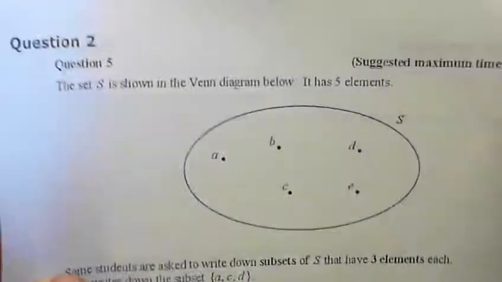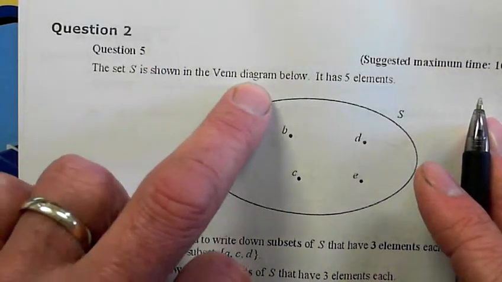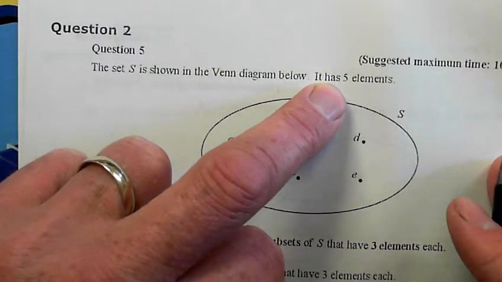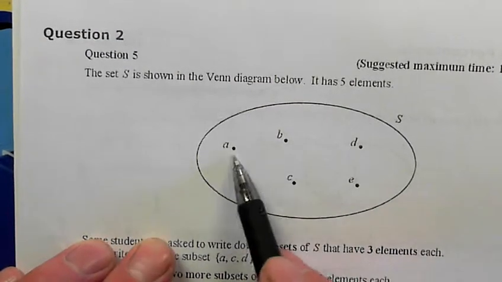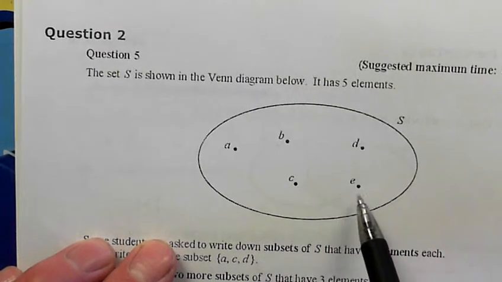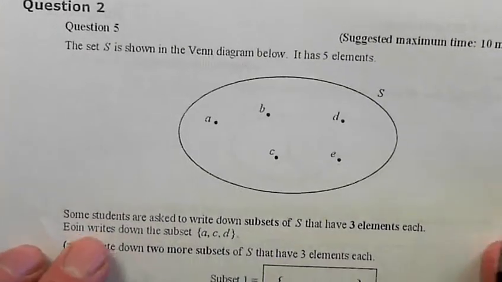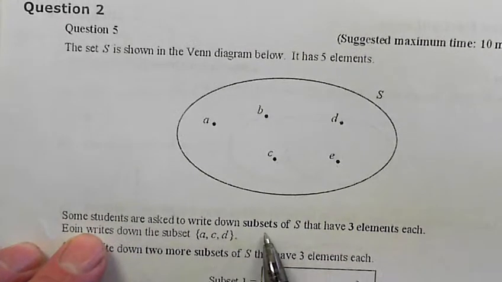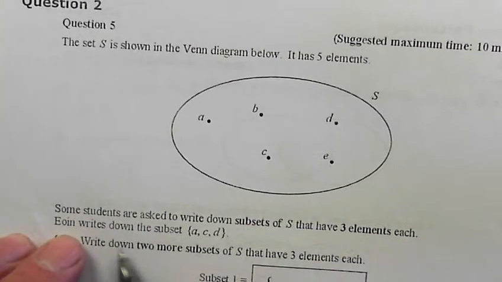Next page. Question 2. Set S is shown in the Venn diagram below. It has 5 elements. So Anthony, Bart, Declan, Kieran and Owen. Some students are asked to write down subsets of S that have 3 elements each.